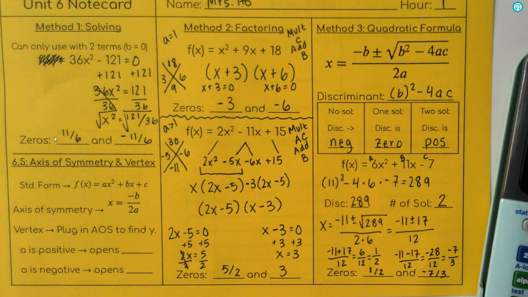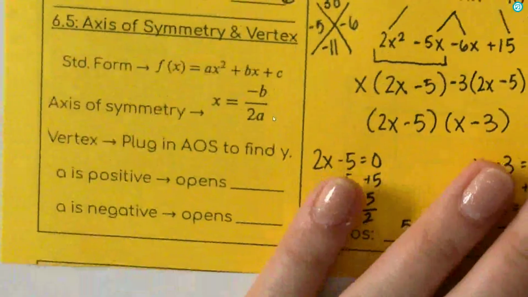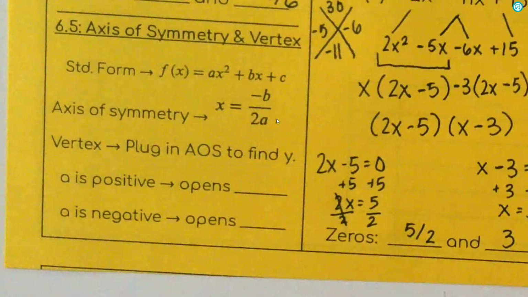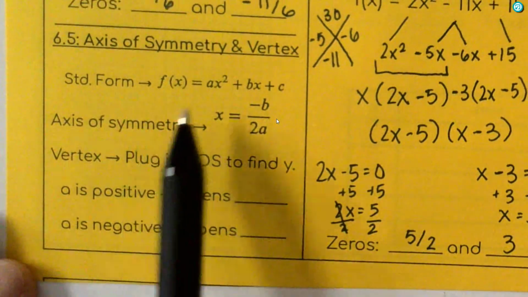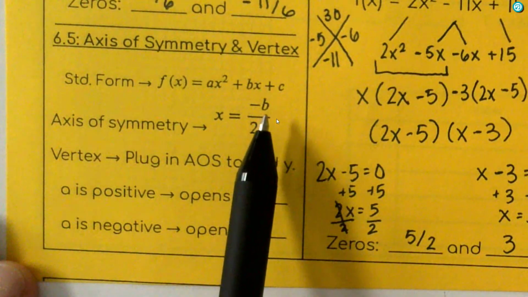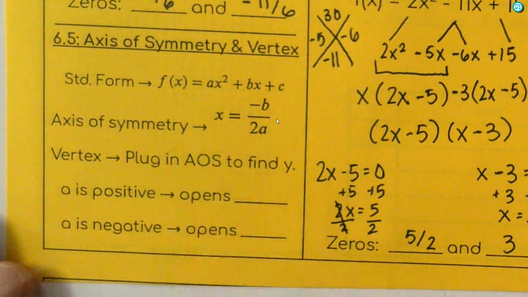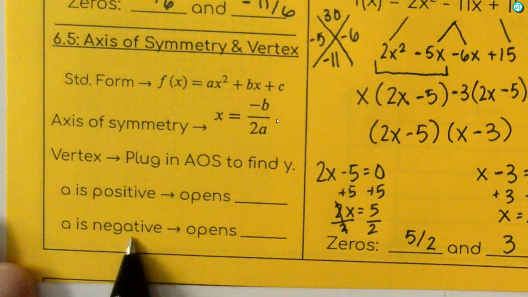Right, we are going to look at 6.5 real quick. We didn't actually put an example of 6.5 because you do 6.5 on the back when we graph. So right here, we just put down, hey, here's standard form. This is where you get your A, B, and C. Hey, here's the formula for axis of symmetry. It's negative B over 2A. Once you get that X value, you plug it in.